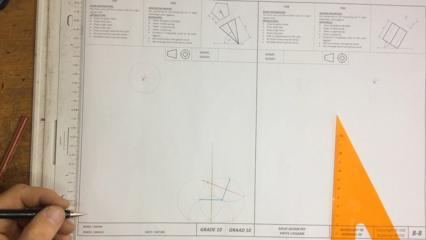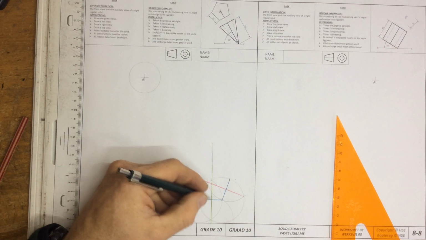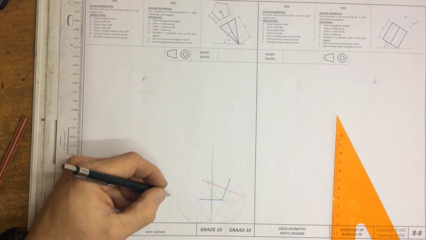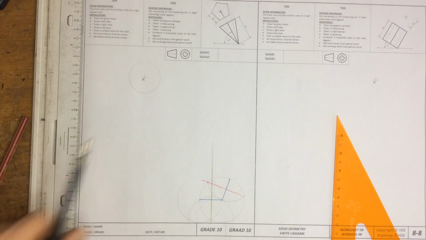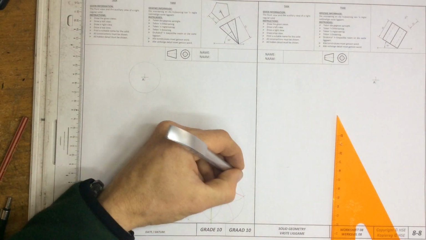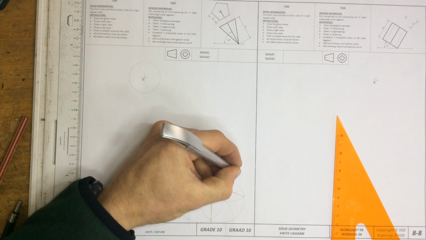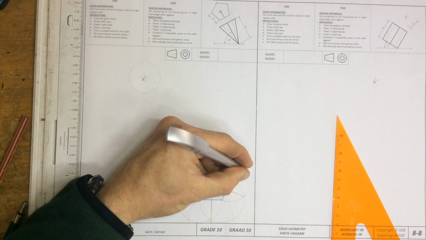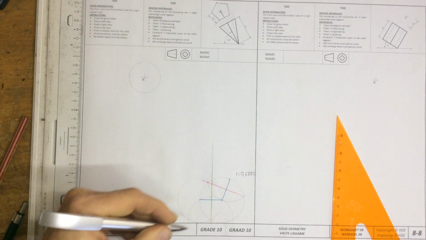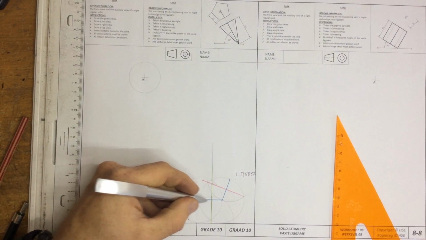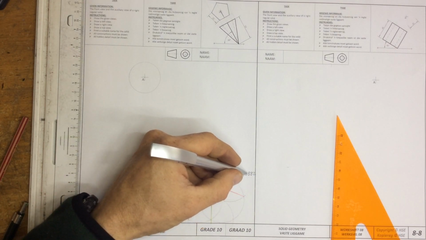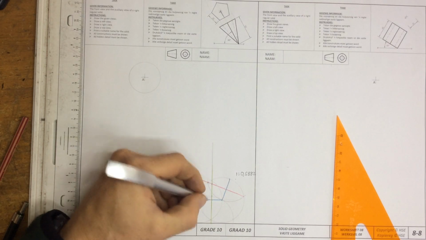If you're good at remembering numbers, the ratio over here is 1 is to 0.6882. Okay, I'll just write that down for you. 1 is to 0.6882. So in other words, the length of line over here, which is 25, if I multiply it by 0.6882, I'll get that distance over there.